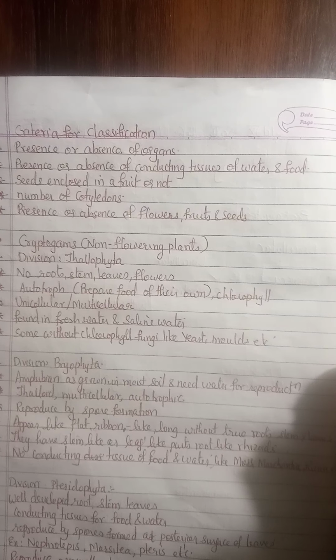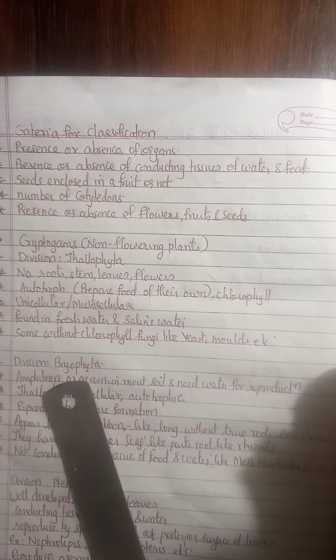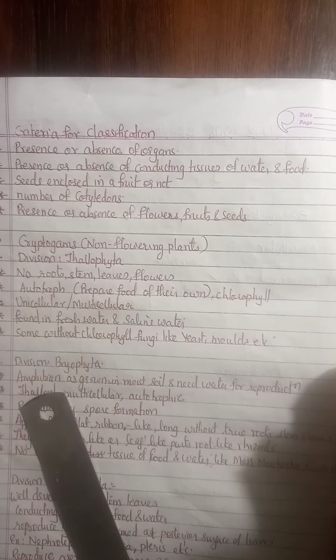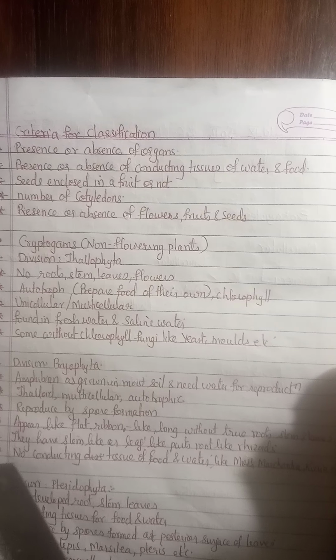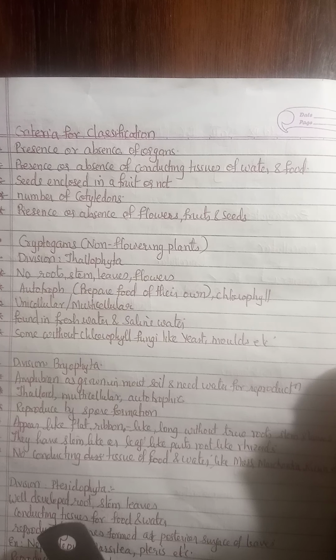Now another division, that is Bryophyta. They are also called amphibian type, as I have already said to you, because they can survive in moist soil, as well as for reproduction they require water. Since they can survive in both places, therefore they are called amphibian type of plants. They don't have proper root, stem and leaves. A leaf-like structure is there, a stem-like structure is there, but real root, stem, leaves are not there.